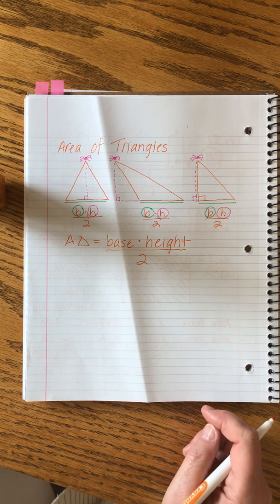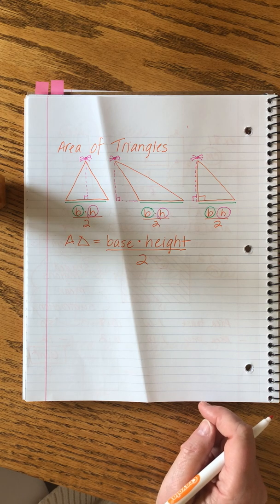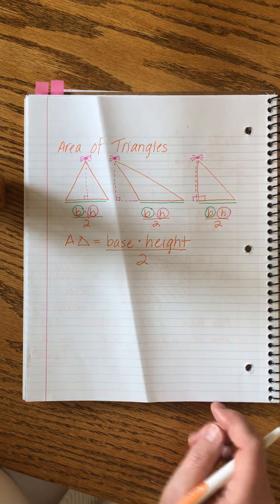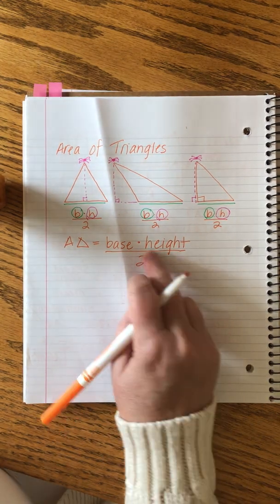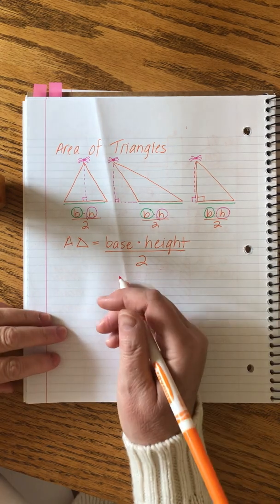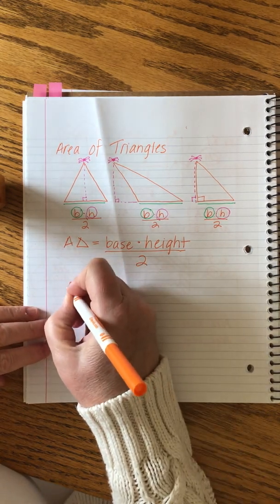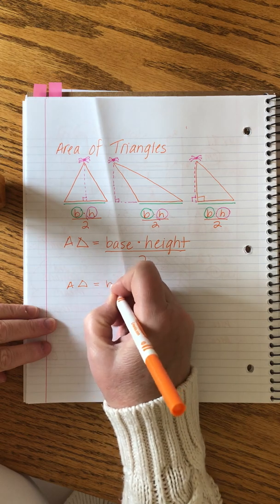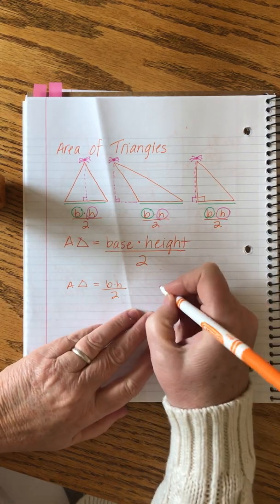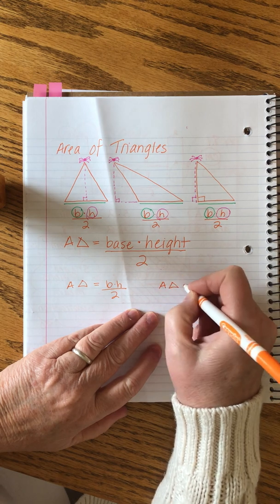Okay, so there is all kinds of lovely information about triangles, how we find their area, and what that can actually look like, right? So we can say the area of a triangle equals base times height divided by 2, which is the formula I used up here. Sometimes it's helpful to say it like this, though.